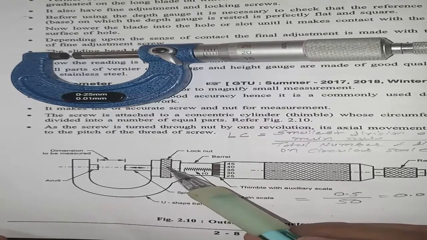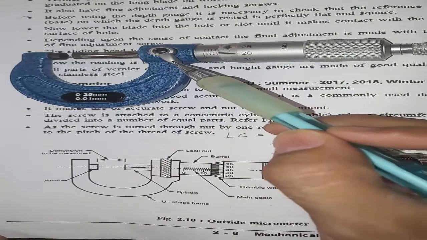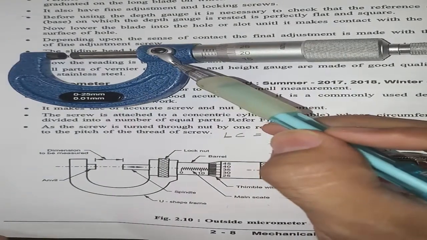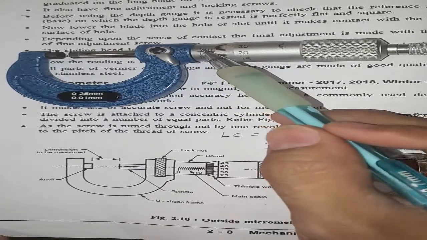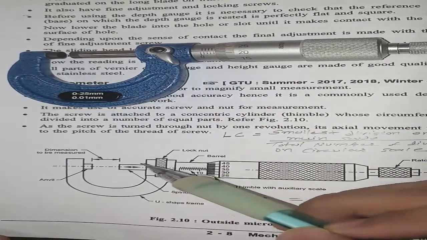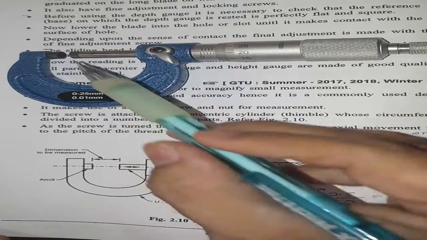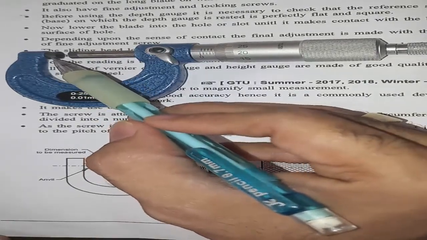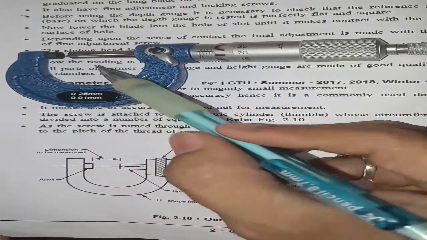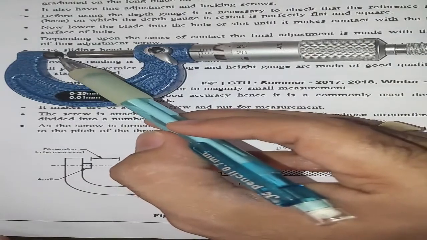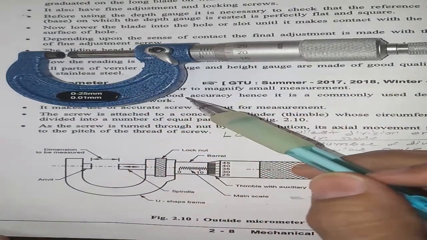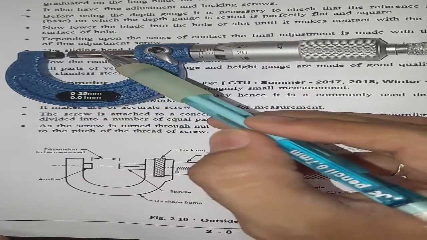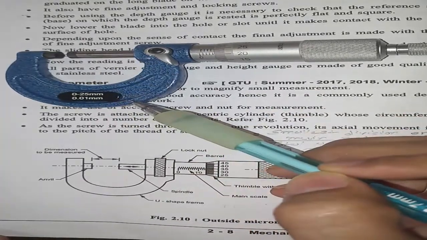This is a lock nut. Here the lock nut is provided, and this part is called the barrel. And this is the anvil. Whatever measurement we are going to take, it is in between this, and this is the spindle. This is the spindle and this is the U-shaped frame.